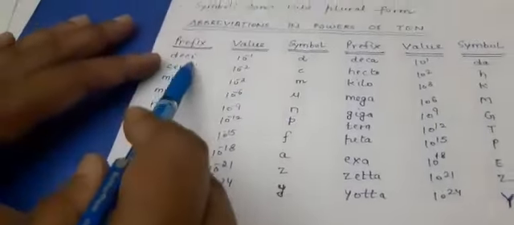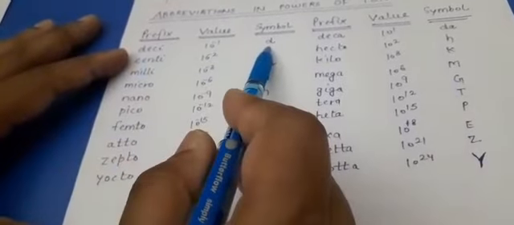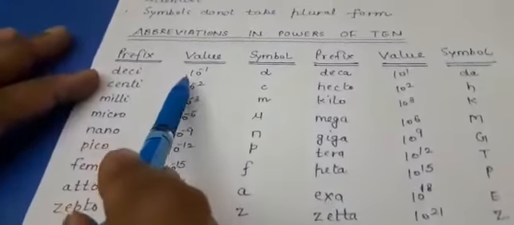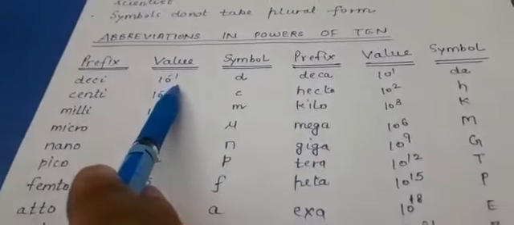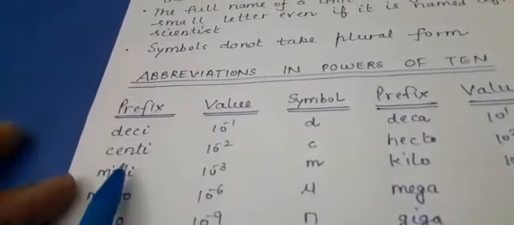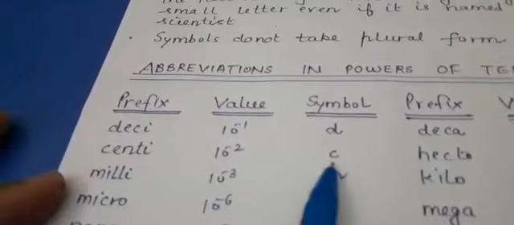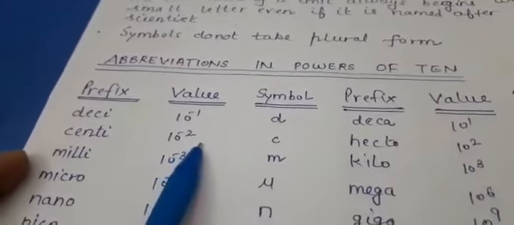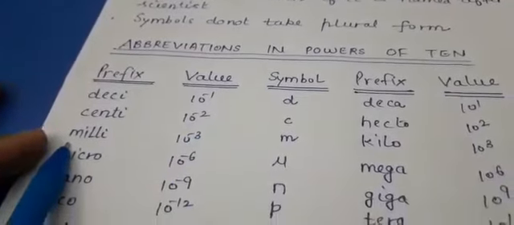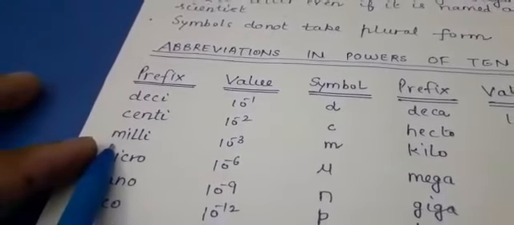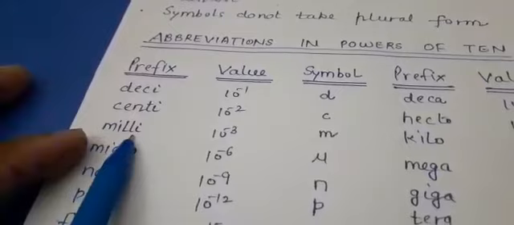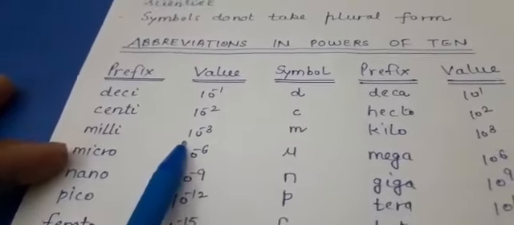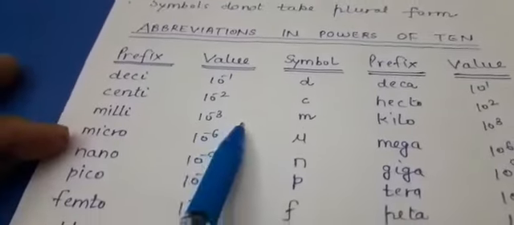If deci is used, the symbol is small d and the value is multiplied by 10 raised to the power minus 1. Similarly, centi, symbol small c, value 10 raised to the power minus 2. Milli, as in millimeter, milliampere, which you have used many times, small m, value 10 raised to the power minus 3.